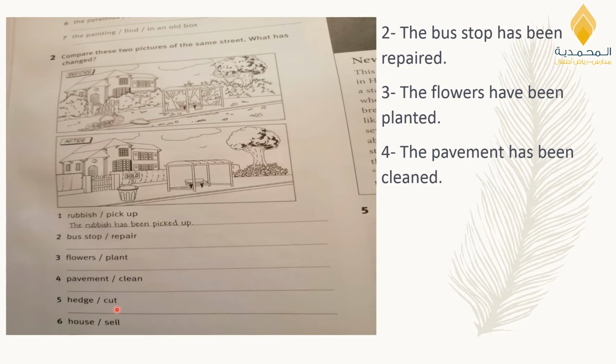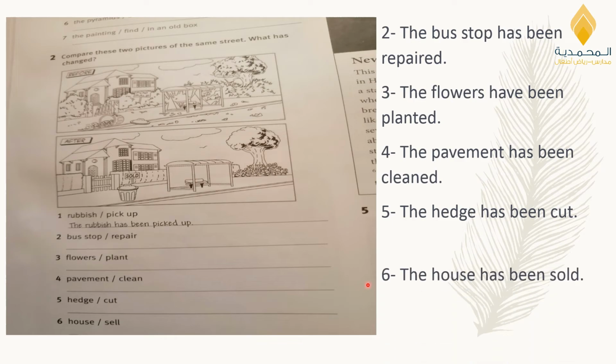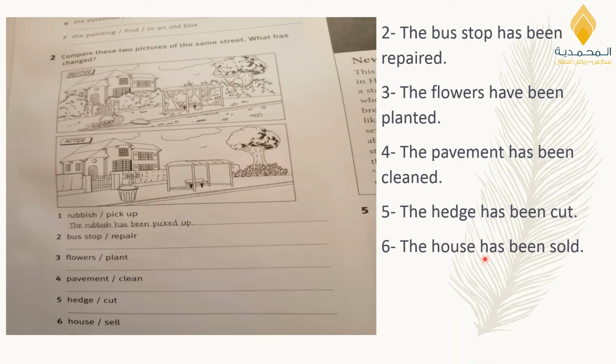Hedge, cut. We're going to say the hedge has been cut. 6. House, sell. The house has been sold.